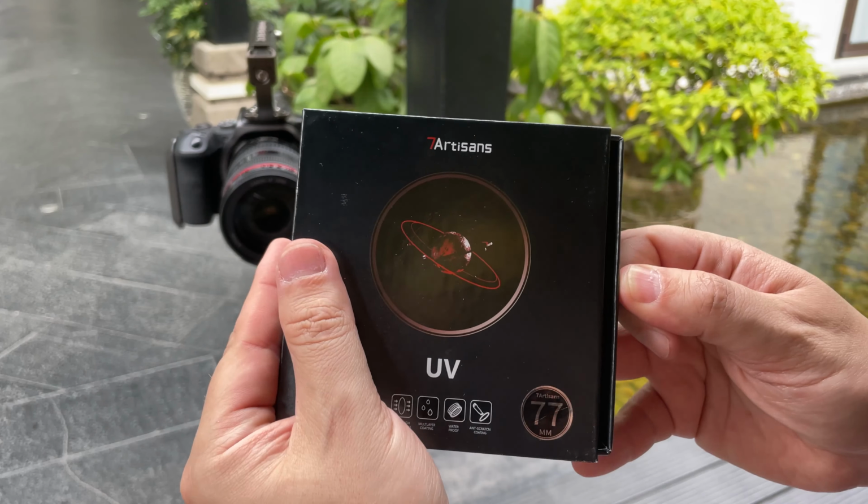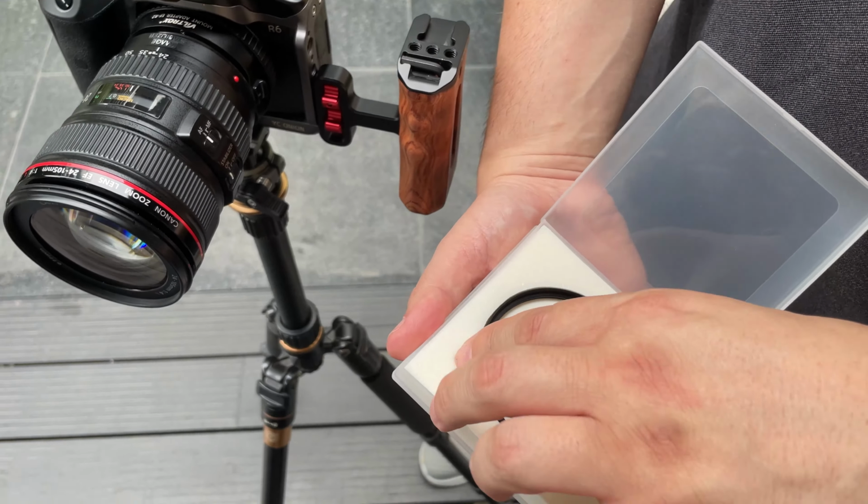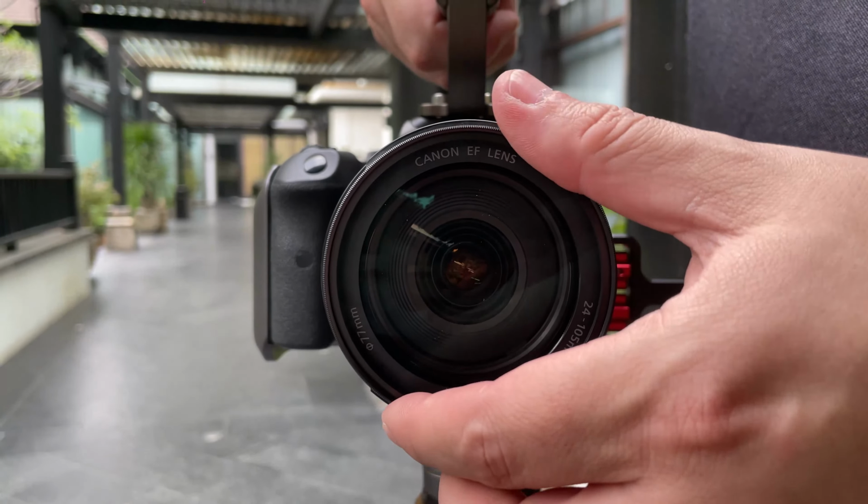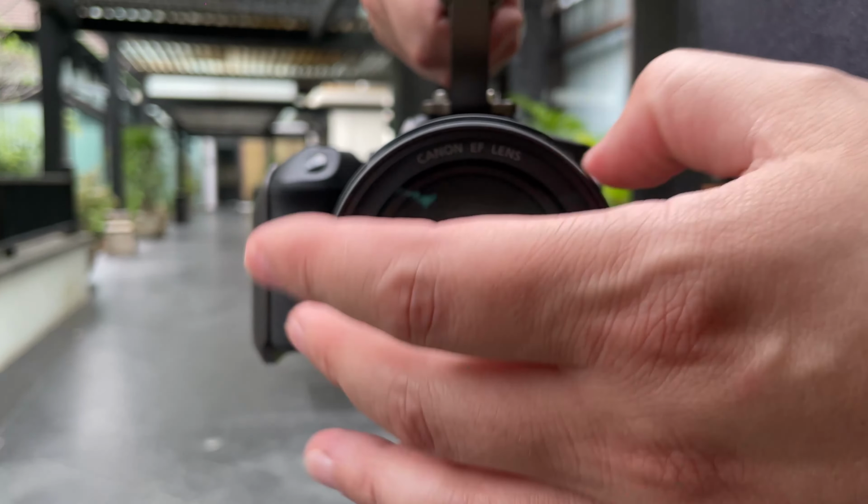Now, with that out of the way, let's begin. The most common filter is the UV filter. UV stands for ultraviolet, and that's all it does. It filters ultraviolet light. To be honest, this doesn't make much of a difference on the image quality. If you use it or you don't use it, you won't really notice it.